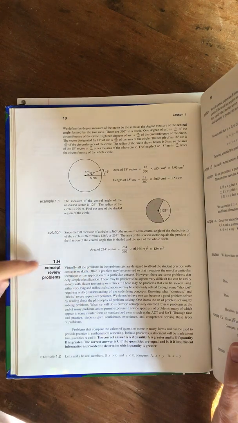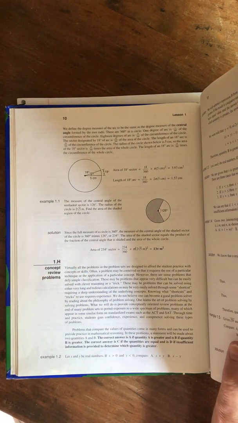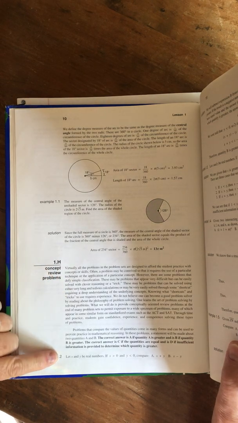John introduces a type of problem called a concept review problem. These are kind of brain-twisting, mind-bending ways of looking at mathematical concepts. And they used to be used on SAT and ACT tests to check students' mathematical reasoning. No one uses them anymore, okay? So we're not going to cover this style of problem.